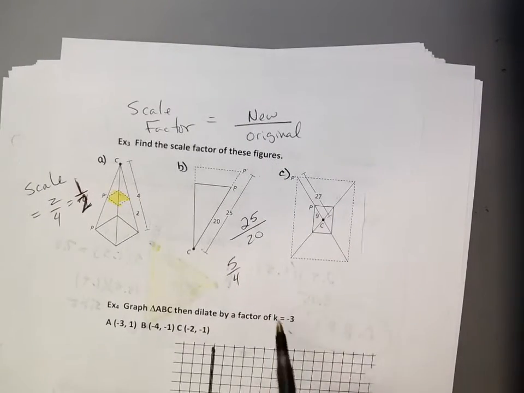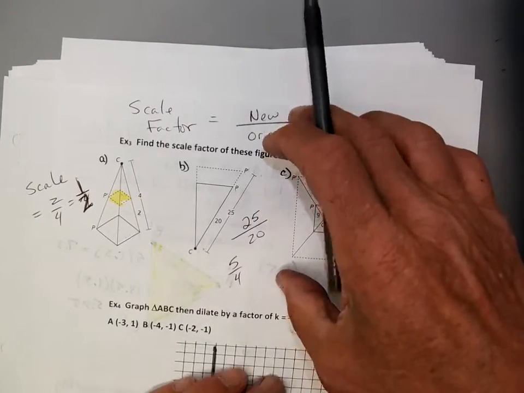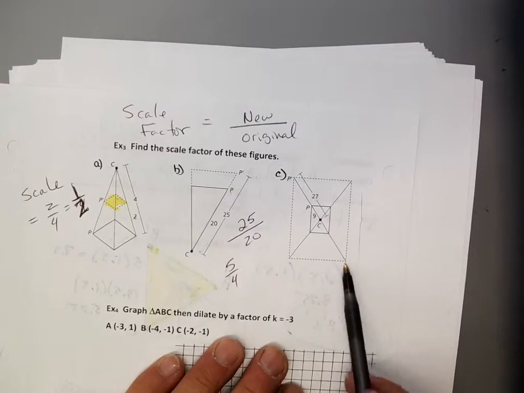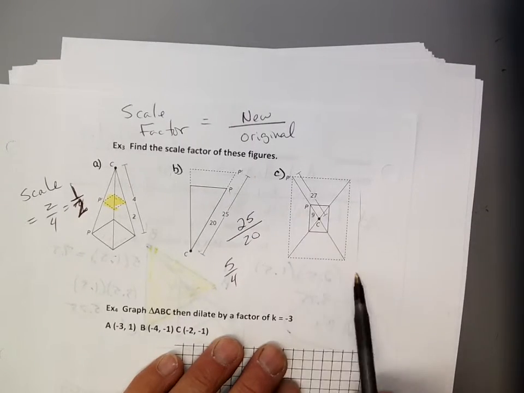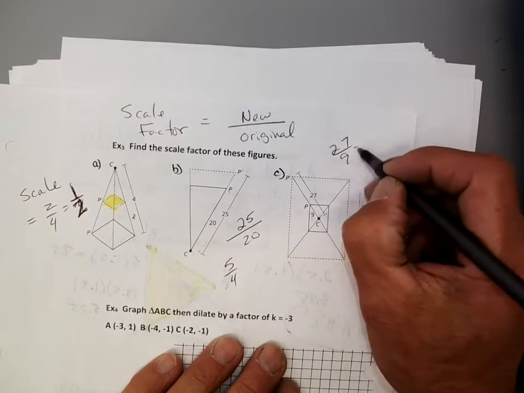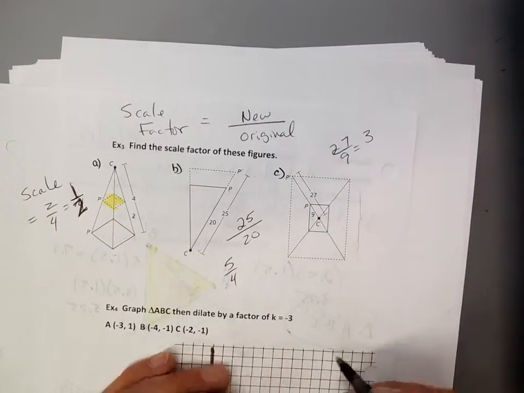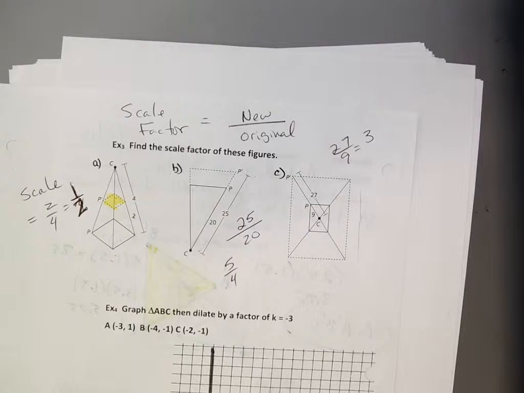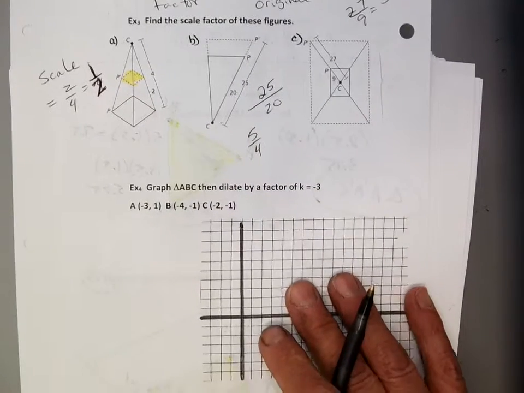And on C, it got popped way out, right? So the new is all the way at 27, right? Over the original, which is 9, which has a scale factor of 3, or 3 over 1. Okay. This is pretty easy, isn't it, right? Okay, now let's look at 4. So 4 is not that hard either.